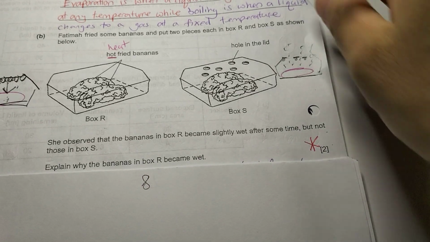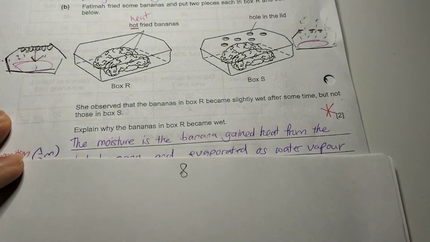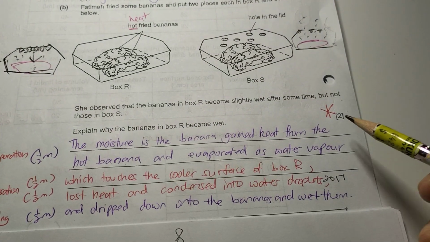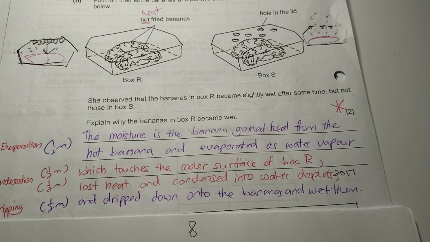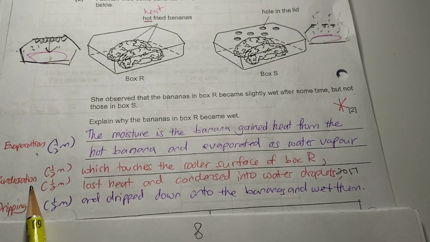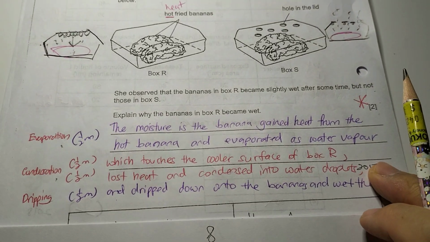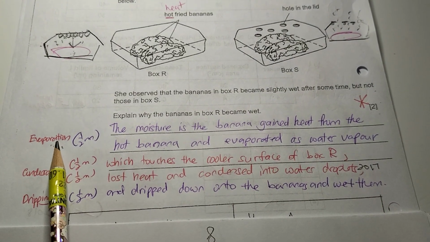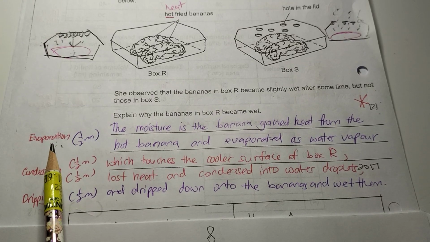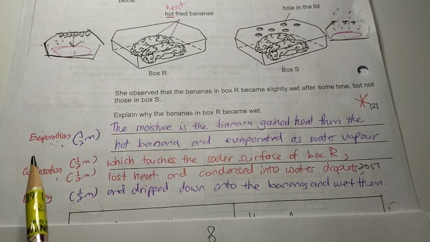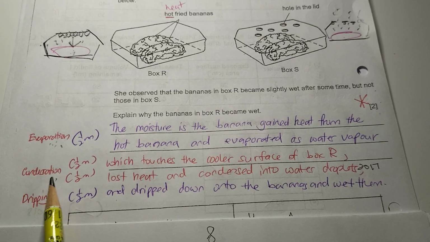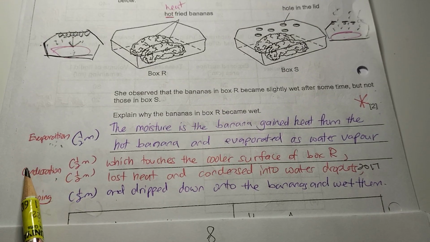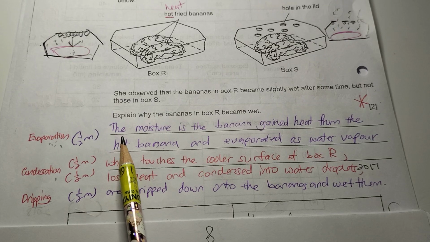I have basically explained the science behind this to you. Let me show you the answer. It's a 2-mark question. So basically they'll give you marks for the evaporation part, the condensation part, and the dripping part. So remember these 3 steps. Evaporation, something must have evaporated. And the evaporated water will turn into water vapor. The water vapor will condense when it touches a cooler surface. And when the water droplets come together, it will become a big water droplet, and that will drip back down, making it wet.